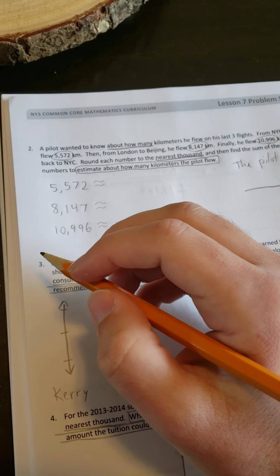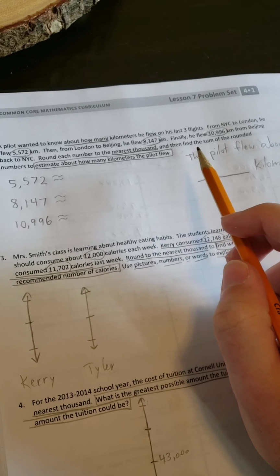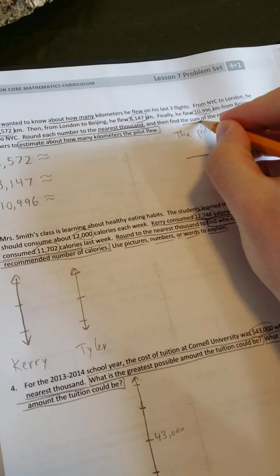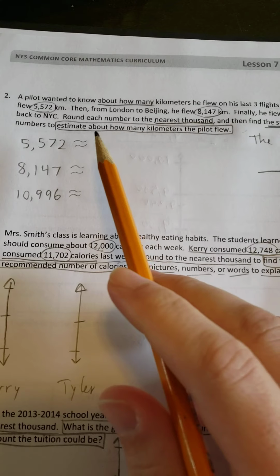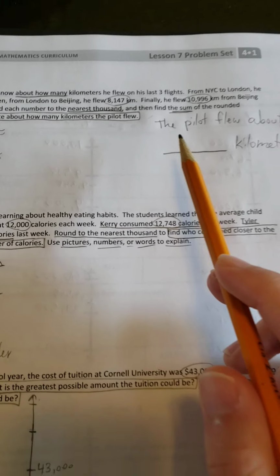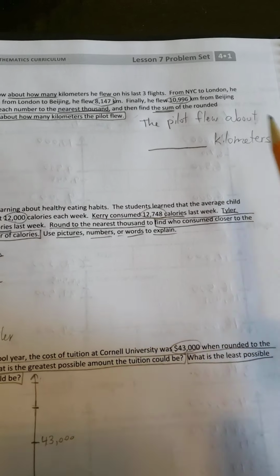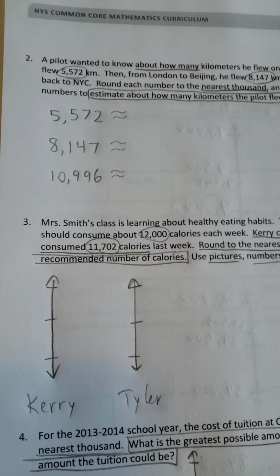We're rounding them to the nearest thousand before we add them up, because it says the sum, I should underline that, the sum is the answer to an addition problem, means we're adding them all together. And this is basically our question. Estimate about how many kilometers the pilot flew. Restating that, the pilot flew about blank kilometers. So let's round these.